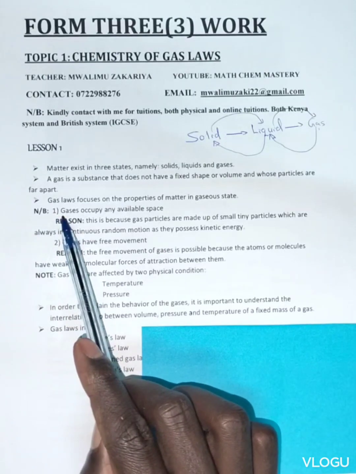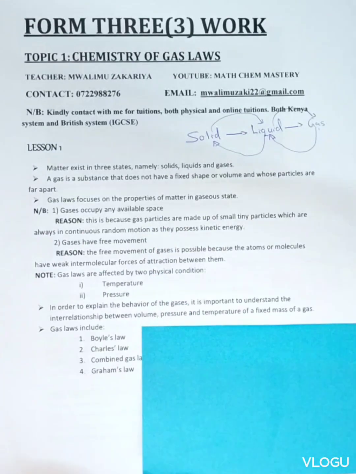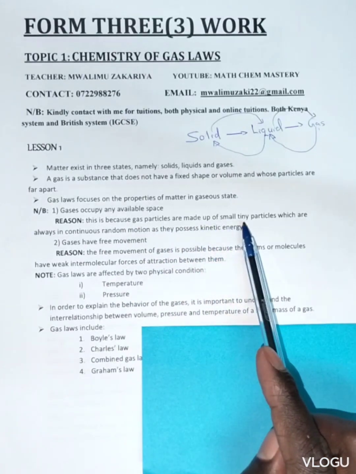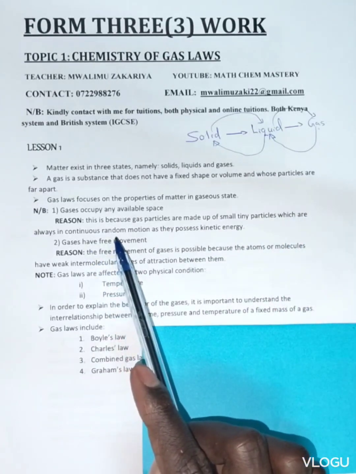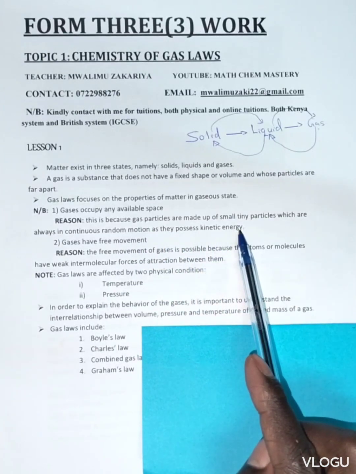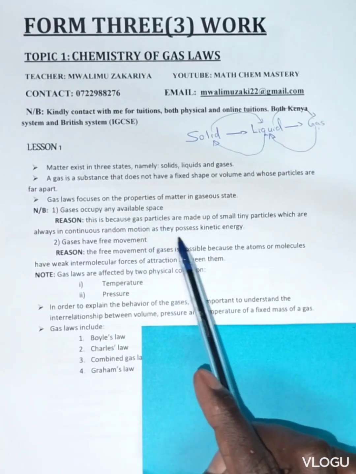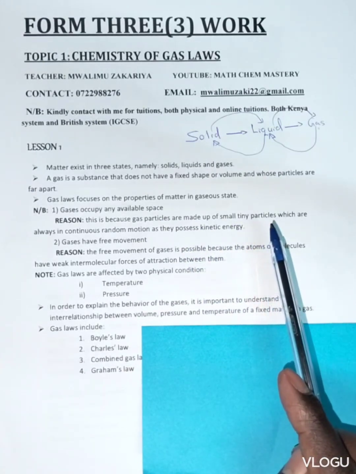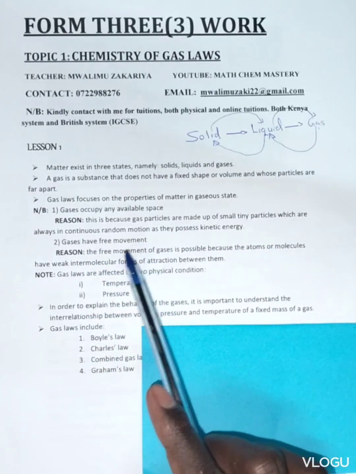NB1: Gases occupy any available space. What is the reason for that? This is because gas particles are made up of small, tiny particles which are always in continuous random motion as they possess kinetic energy. So gases occupy any available space. Why? Because the particles are tiny and always in continuous motion, and they possess kinetic energy.